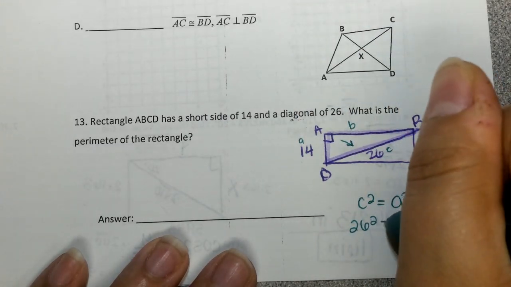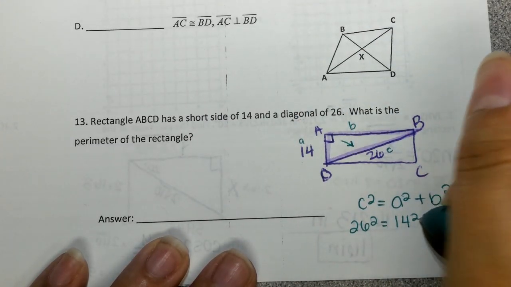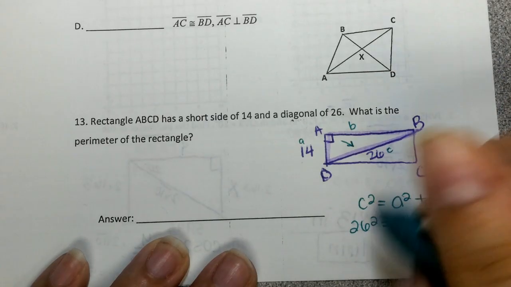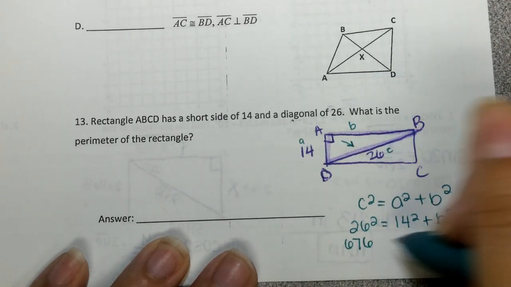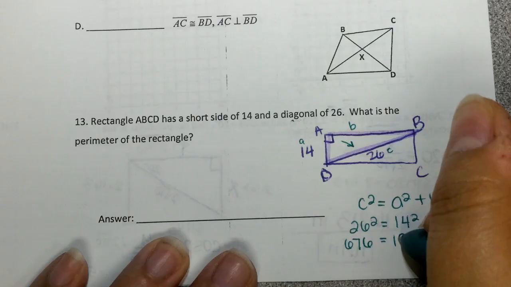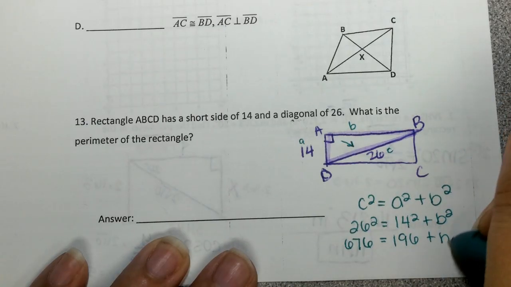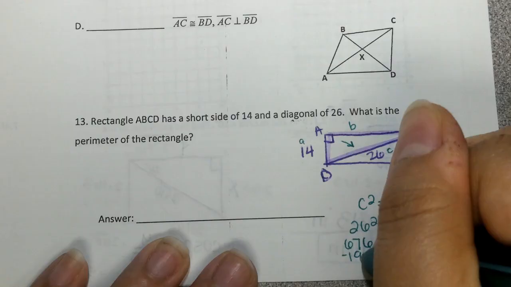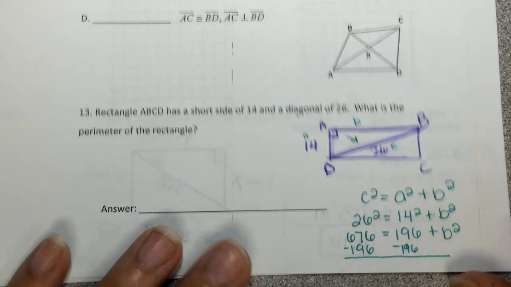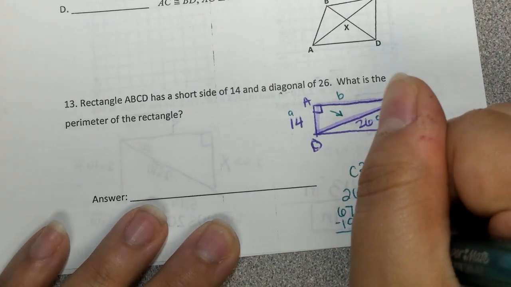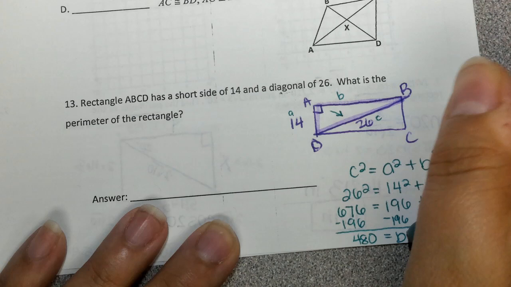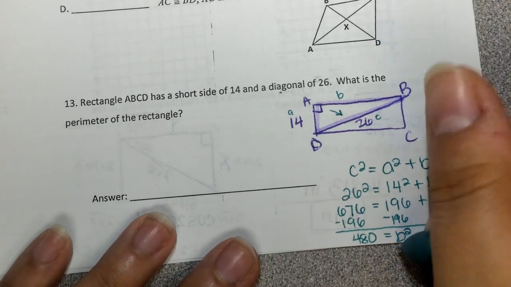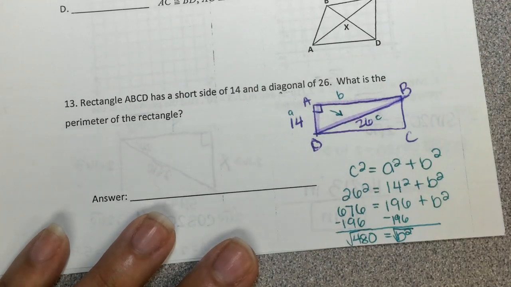So 26 squared equals 14 squared plus B squared. 676. 196. What does that give me? 480 equals B squared. Now, I know you would love for this answer to be able to be a decimal, but it's not.